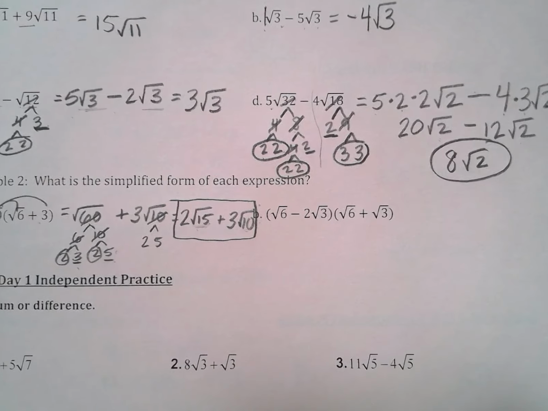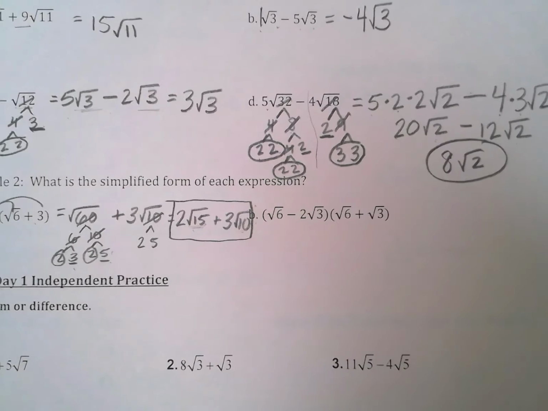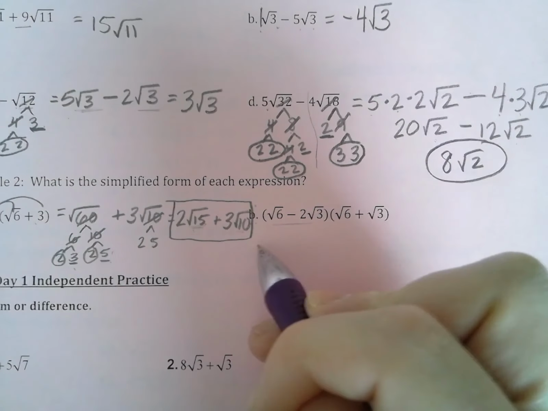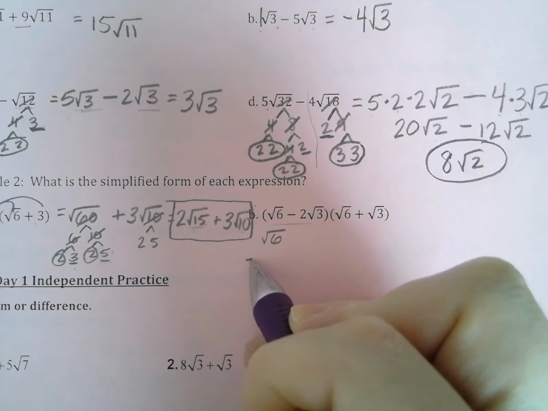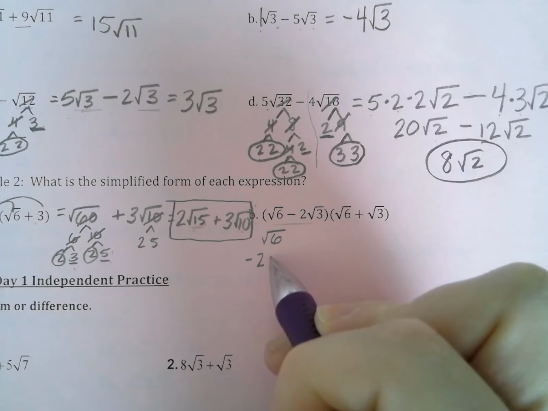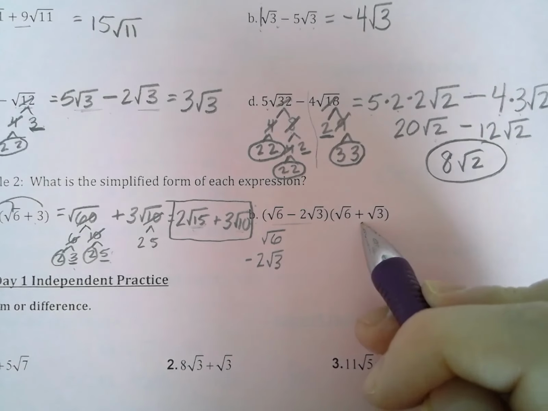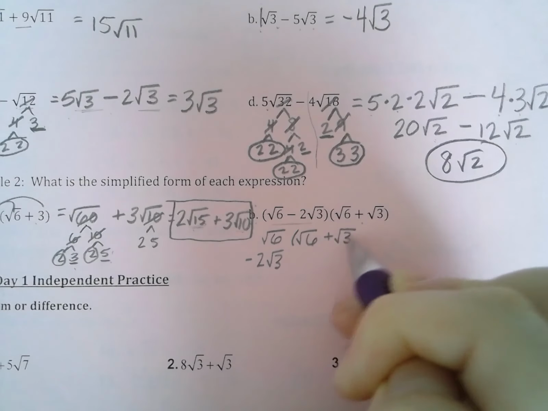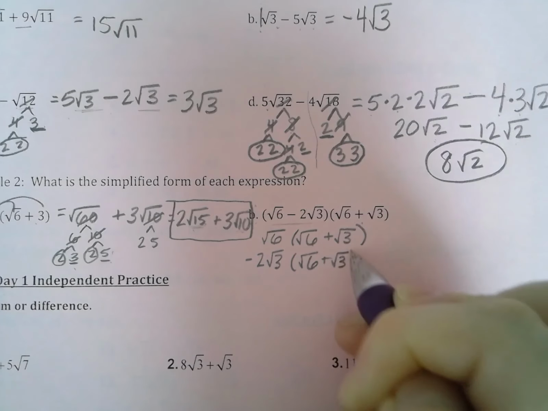For this next problem, it's going to be a 2-part distribution. So this will take you back a couple units. So I need to take this first parenthesis and write it out vertically. So square root of 6, and then negative, because it's minus, 2 square roots of 3. And then I'm going to take this next parenthesis and write it right behind both of these factors. So square root of 6 plus the square root of 3.